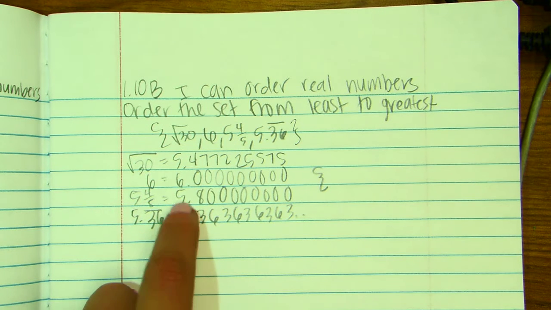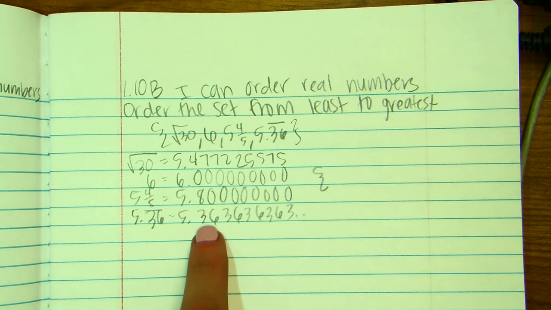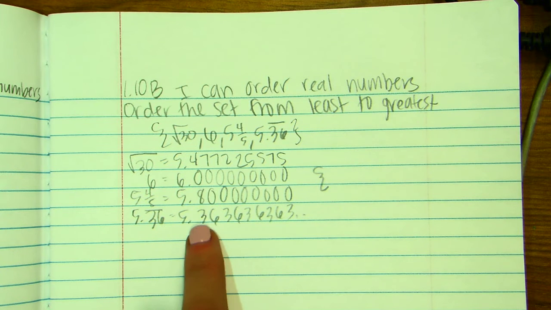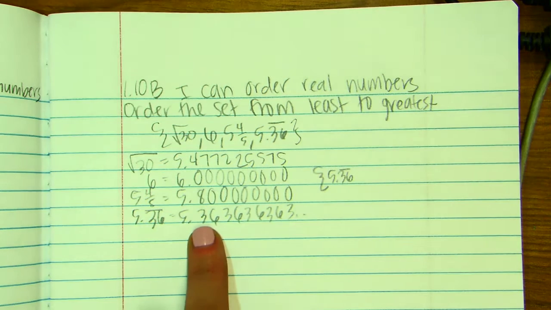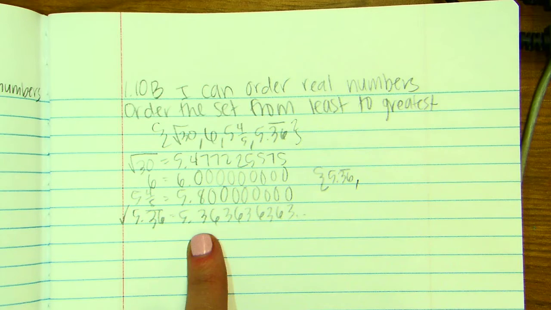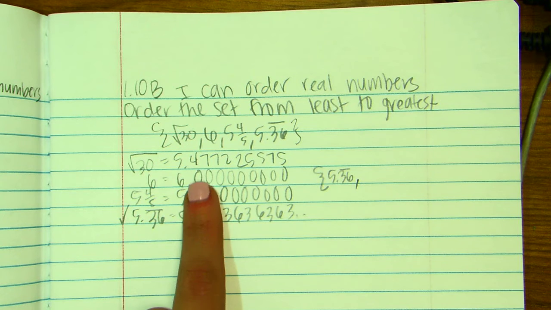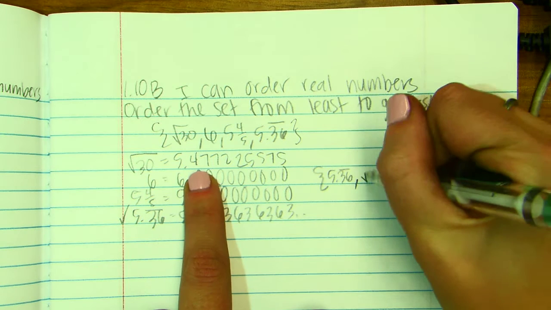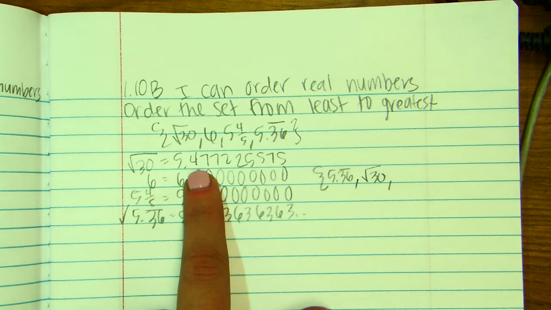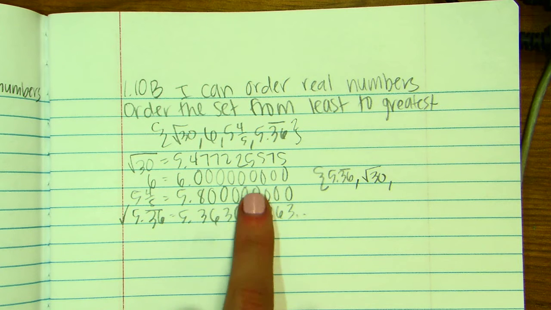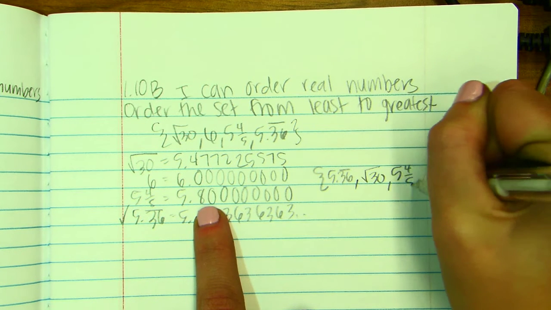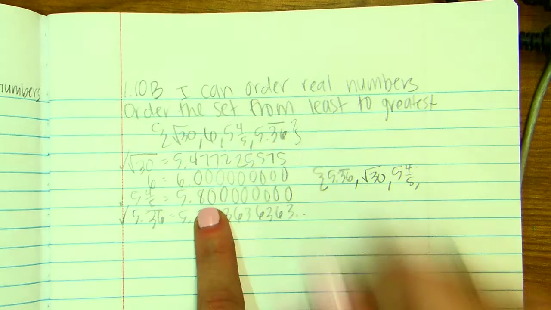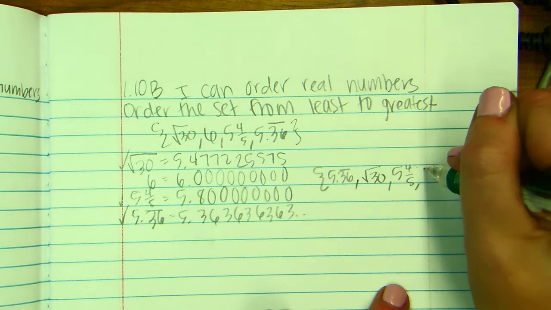Well, it's going to be one of these ones with a 5 in the ones place. So I'll go to the tenths place next, and this one has the lowest value in the tenths place. So 5.36 is the lowest out of this set. So I've already used this one. Then I'll see which one comes next. 4 in the tenths place is my next lowest value, so the square root of 30 comes next. After that, the 8 is the next lowest value in the tenths place, so 5 4/5. And then my highest one would be 6.